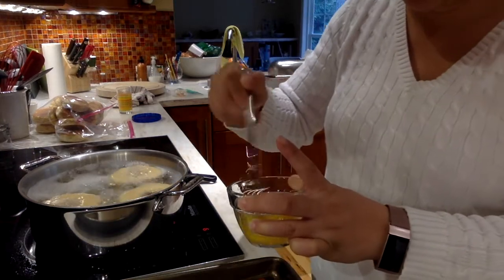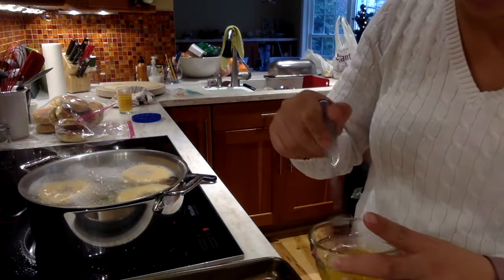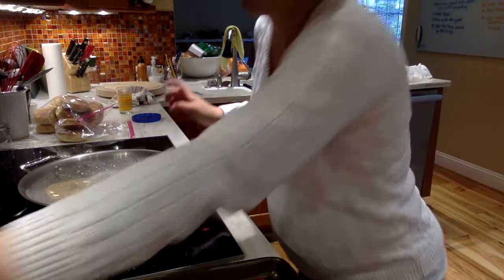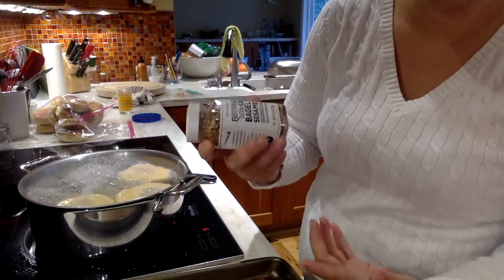Alright, and then you could do these plain if you wanted, but if you have some seasonings that you want to put on top, you're more than welcome to. So I have this everything but the bagel, so if you have this you could use it.